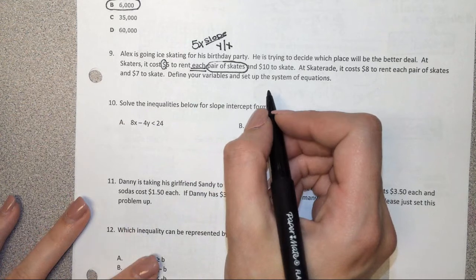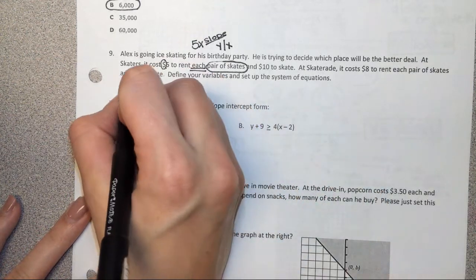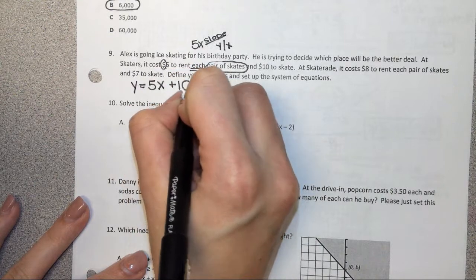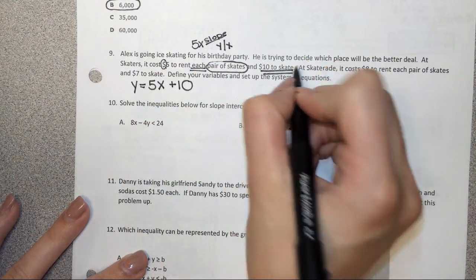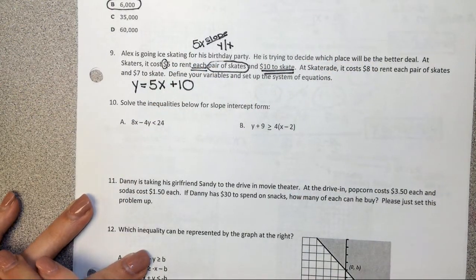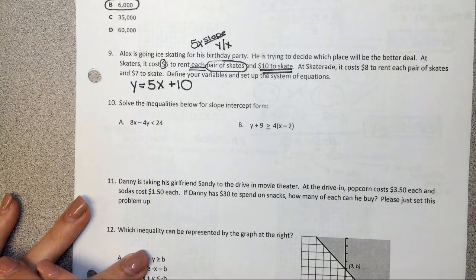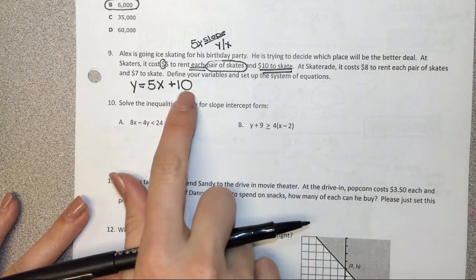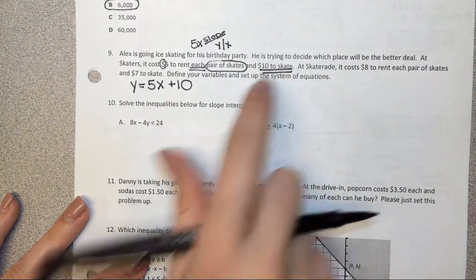So we have one equation right here. That's y equals 5x. And then plus this $10 to skate. That's a one-time fee. It doesn't say anything about paying $10 for every person or $10 for each anything. Okay? So we have 10 as a one-time fee.